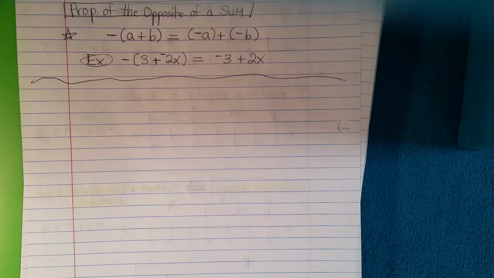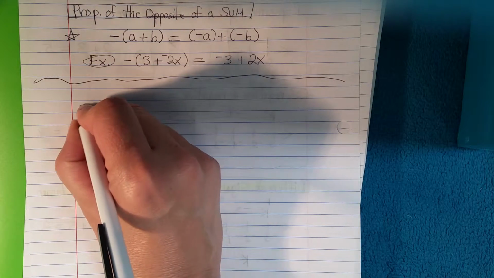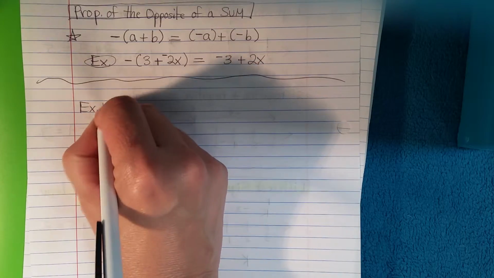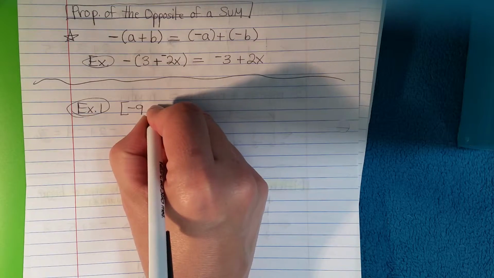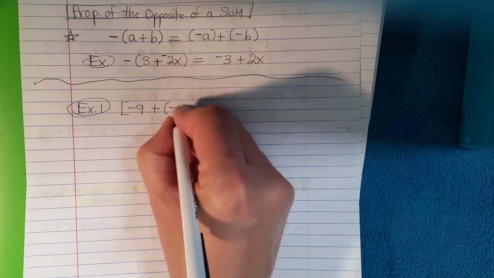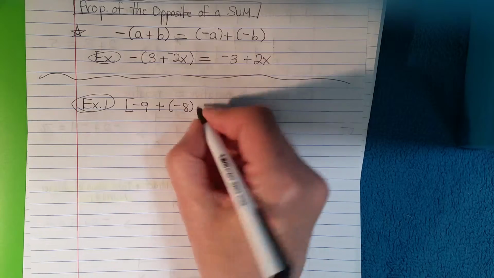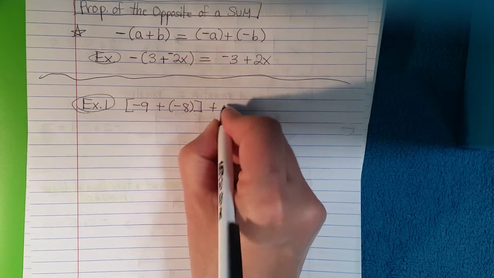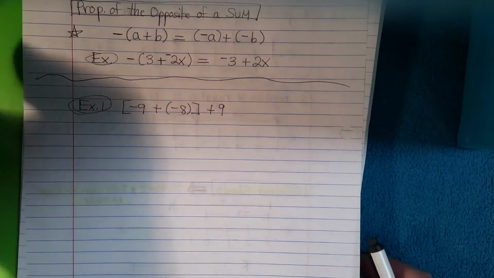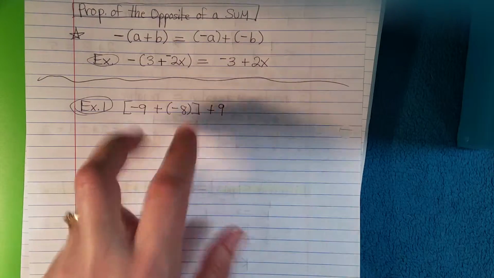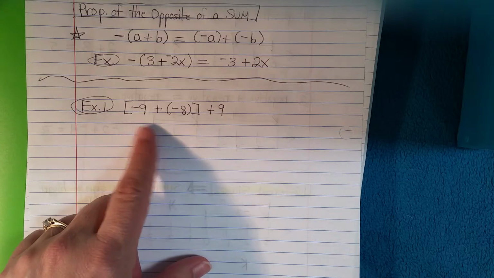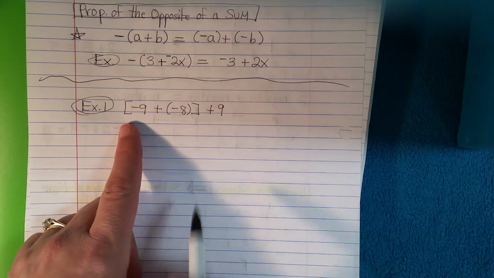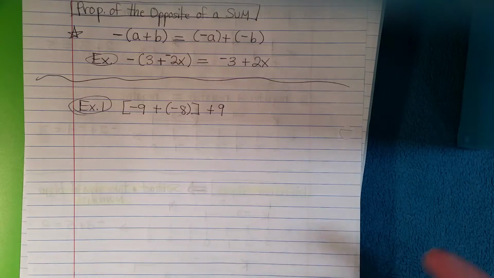Let's do here. -9 plus -8 plus 9. You could just add the two negatives and then add the positive, but associative says I can switch my groupings, and commutative says I can reorder things.